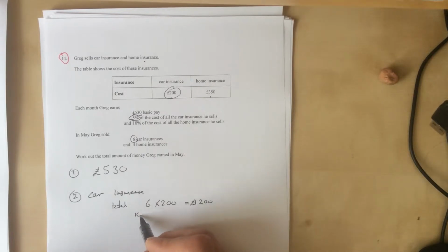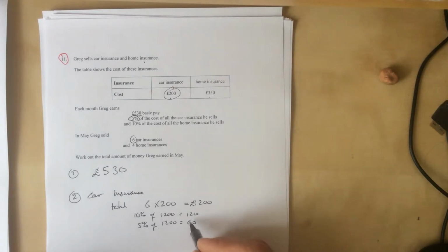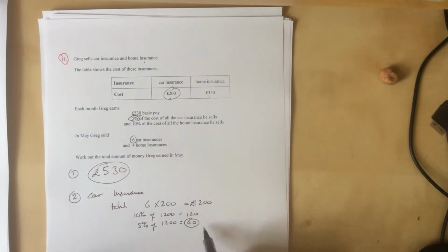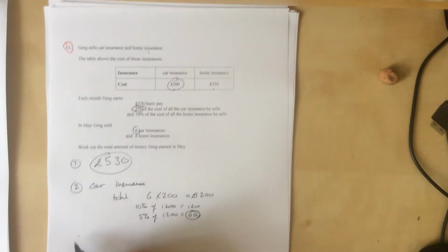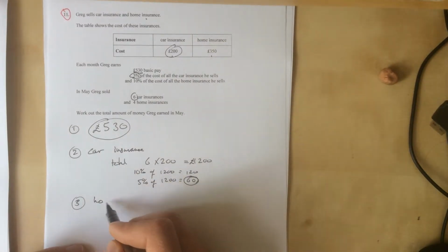So 10% of 1,200 is 120. 5% of 1,200 then has to be 60. So Greg earns £60. So we've got £530 basic pay, £60 from the car insurance, and then finally there's the home insurance.